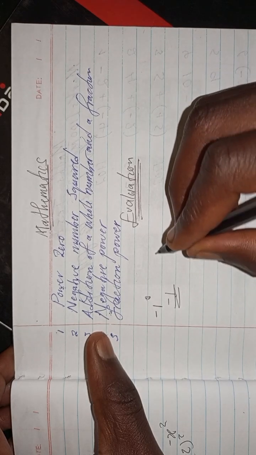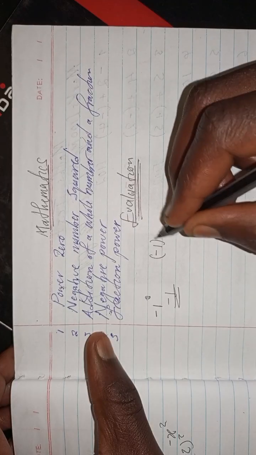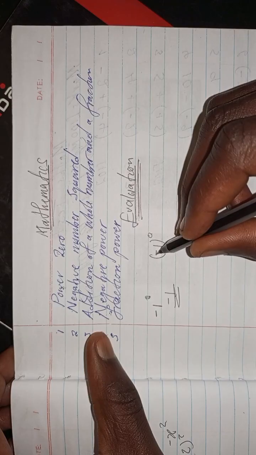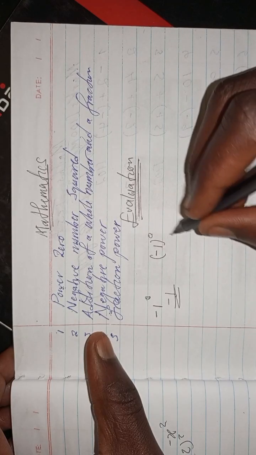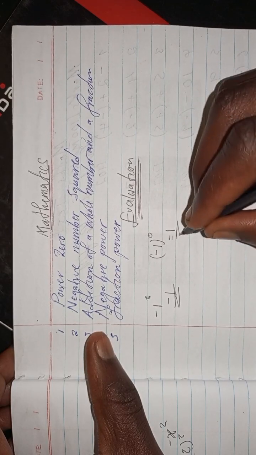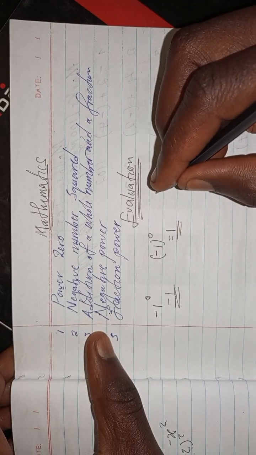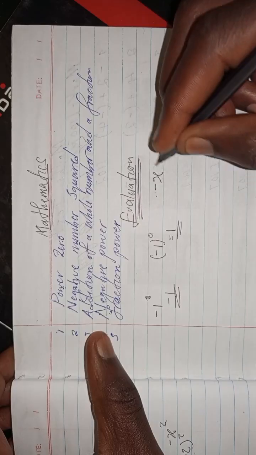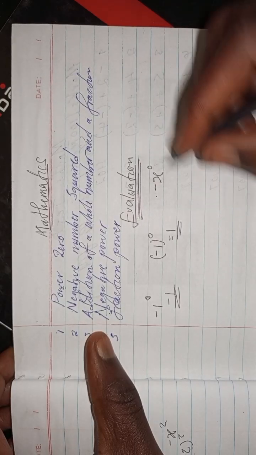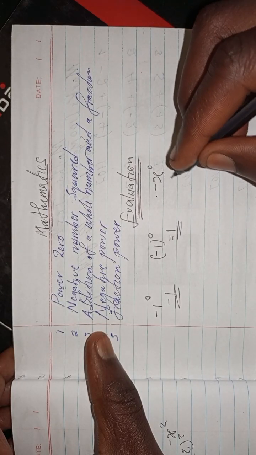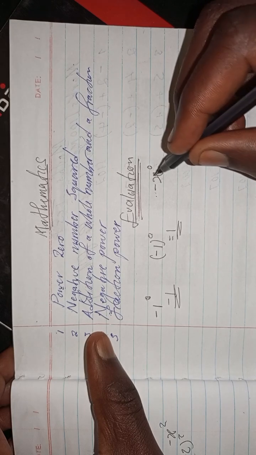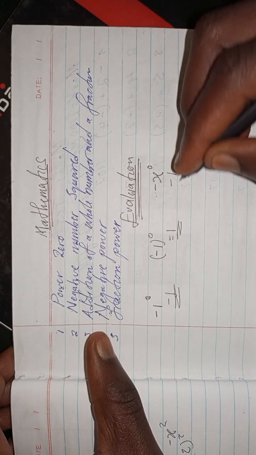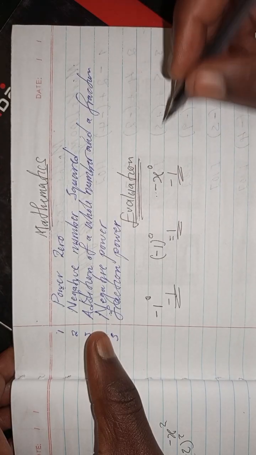Then there are times when you have negative 1 inside the brackets with power 0. So here now the power 0 is applying both to the negative and the 1. So here your answer is going to be 1. And there are times we decide to use letters. And when we use letters, we may say negative x power 0. Here the power 0 is only applying to x. So the negative is going to remain, and x becomes 1. Here our answer is going to be negative 1.